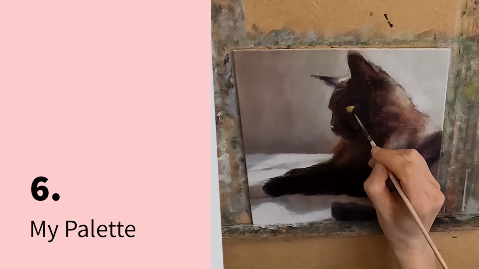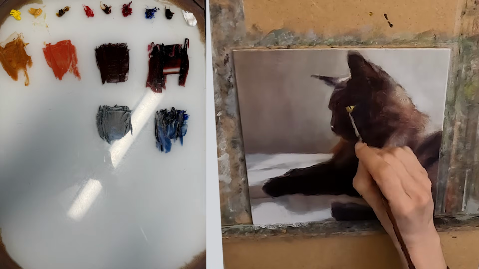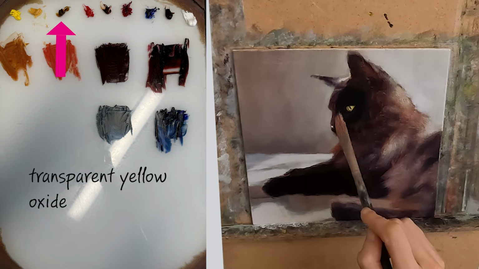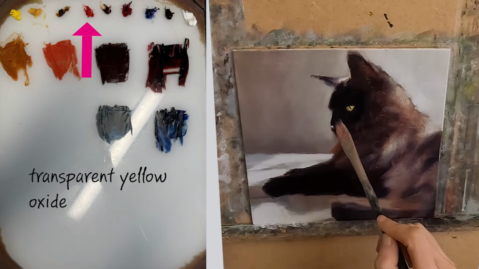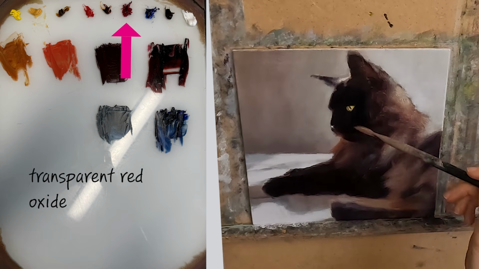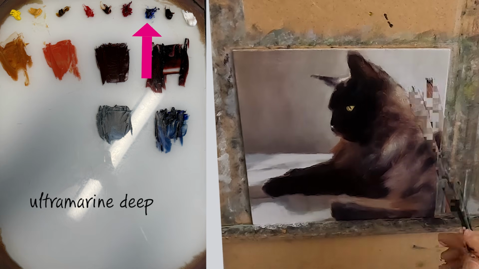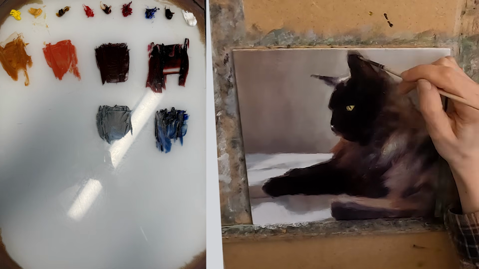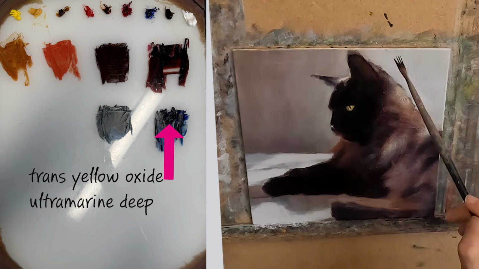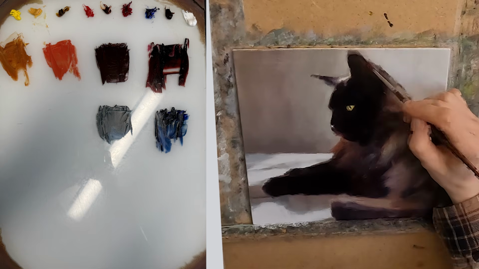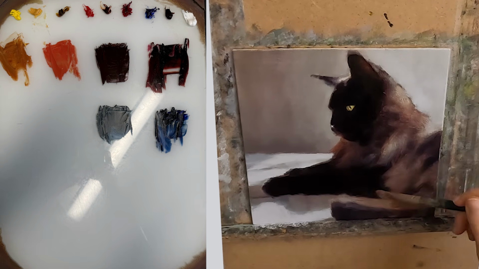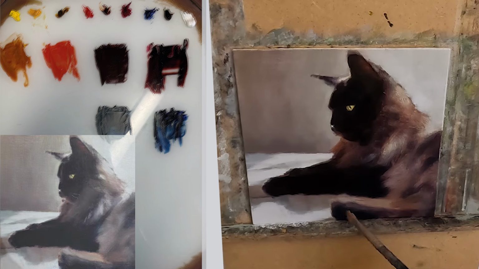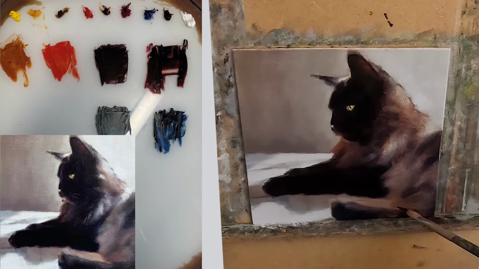Number 6, my palette. Let's now have a look at my palette. I am using cadmium yellow light, yellow ochre light, transparent yellow oxide, cadmium red, alizarin crimson, transparent red oxide, ultramarine deep, ivory black and titanium zinc white. I have also mixed up a few other colours, a black red and a black green. When I mix these two together, they give me a rich black, a purple, 2 oranges and another green that leans blue. This painting revolves around orange and blue.